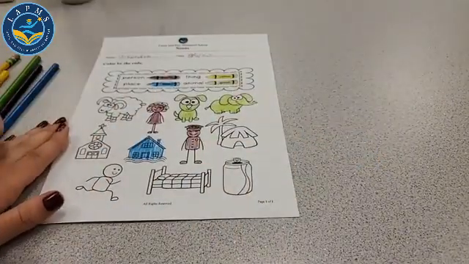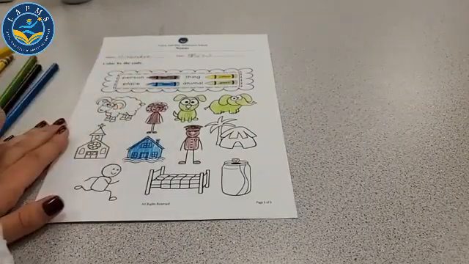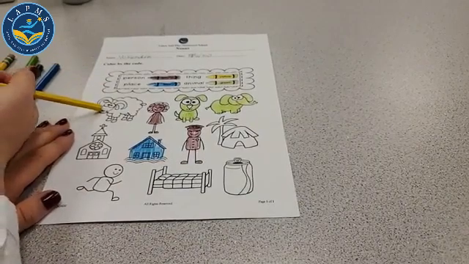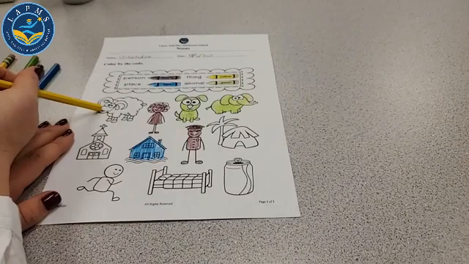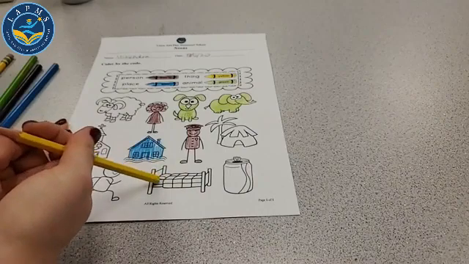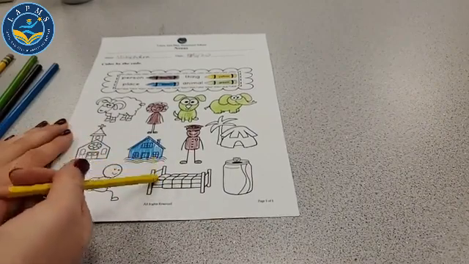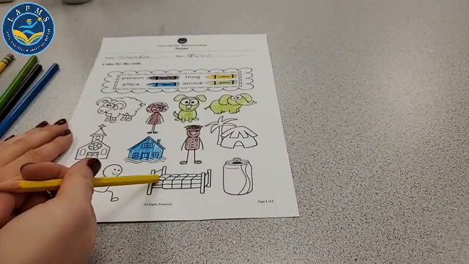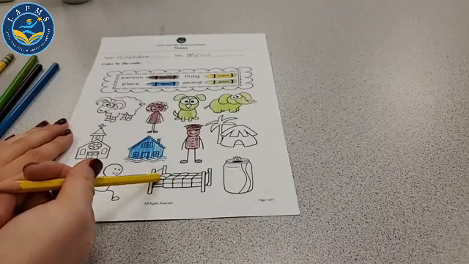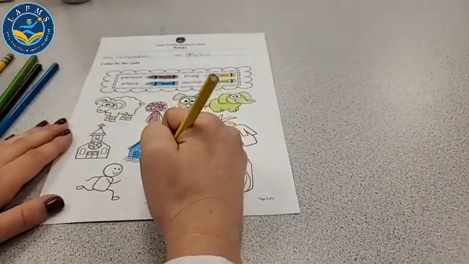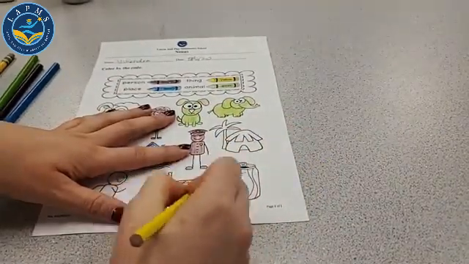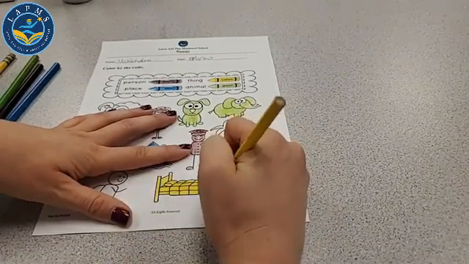Let's do another one. How about something that is a thing? Do you see a thing? Is that a thing? That's another animal. So where's a thing? What about a bed? Yeah, that's a noun. Is it a person? Is it a place? Is it an animal? No, that's a thing. The bed is a thing. Let's color that thing yellow.